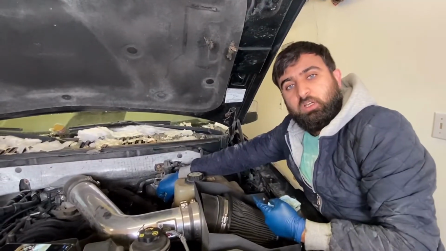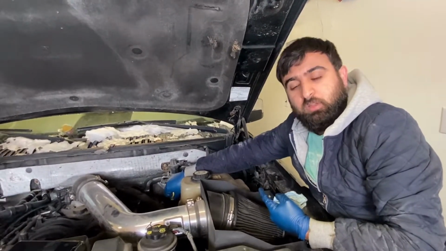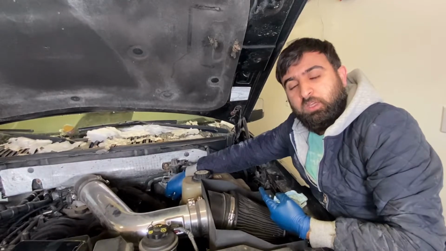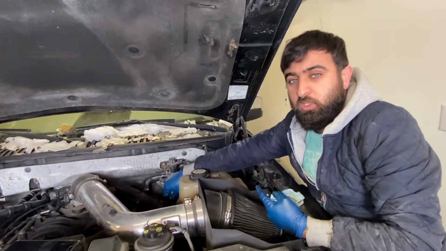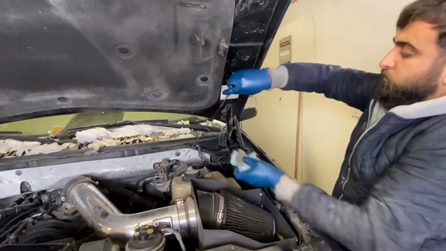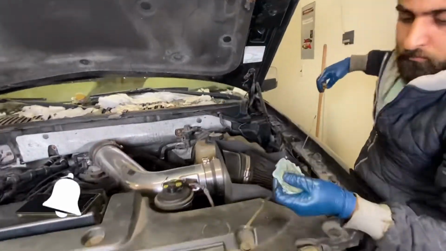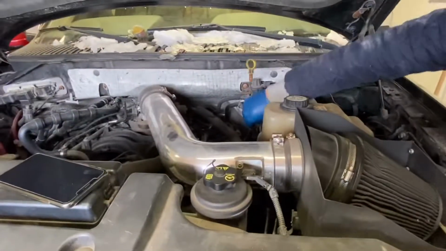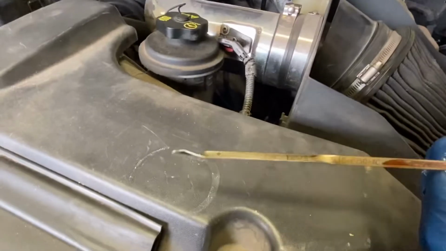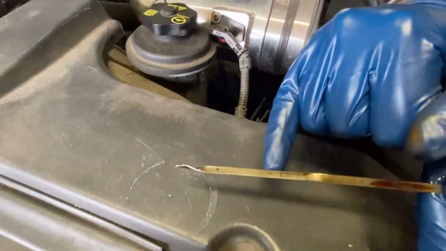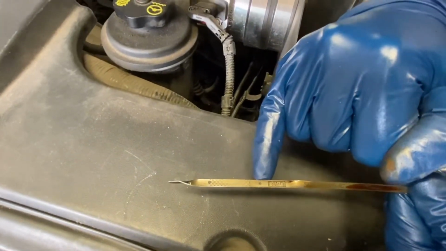We started the car, let it run for 10 seconds, and then we waited half a minute, and we're gonna check the level. The level is up to here, it's a perfect match.